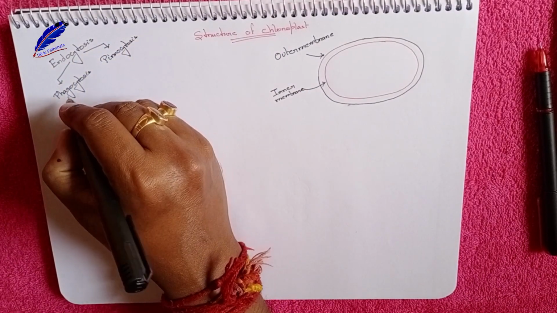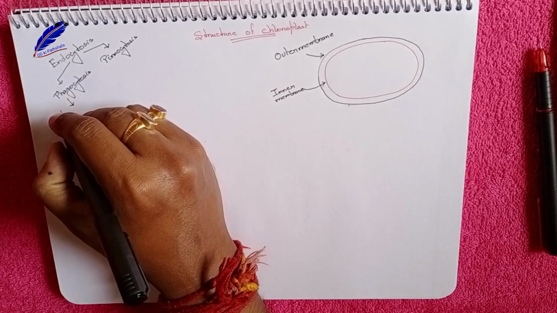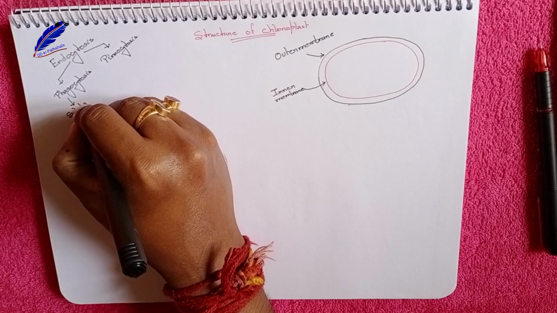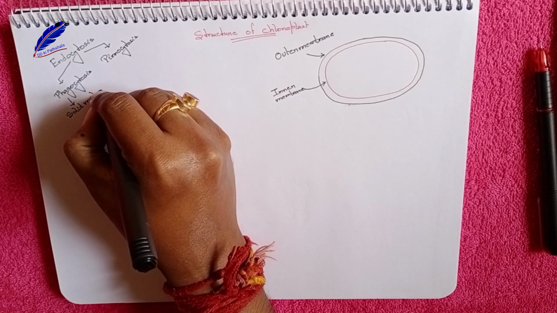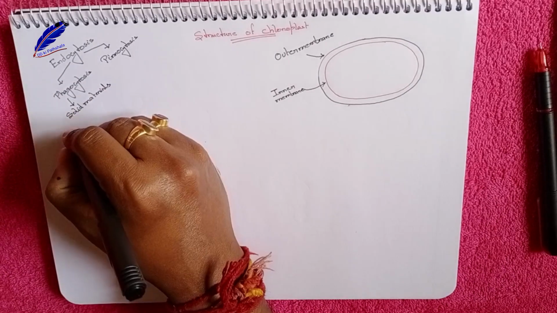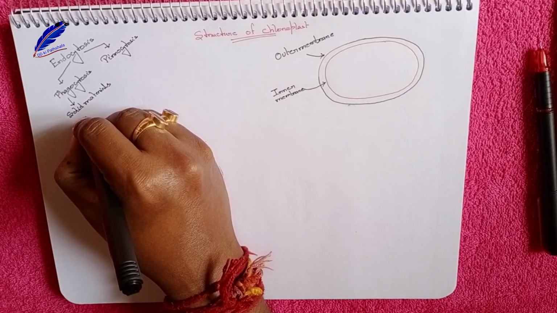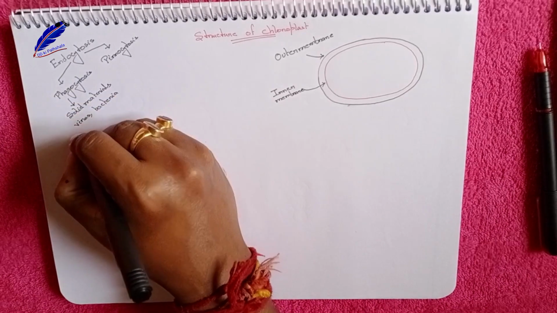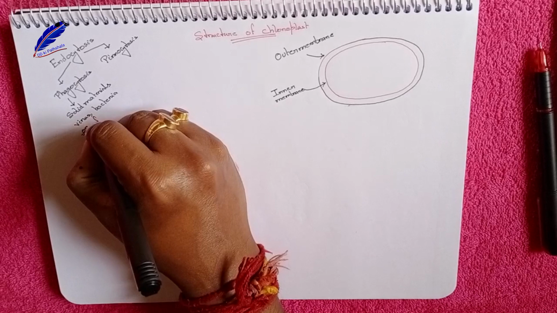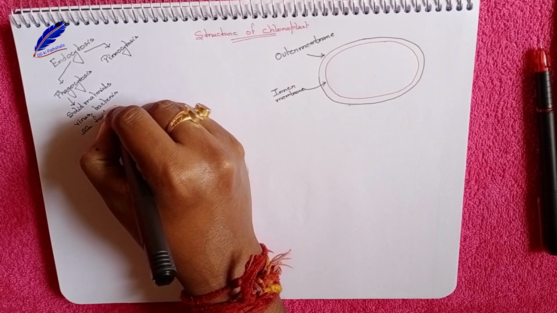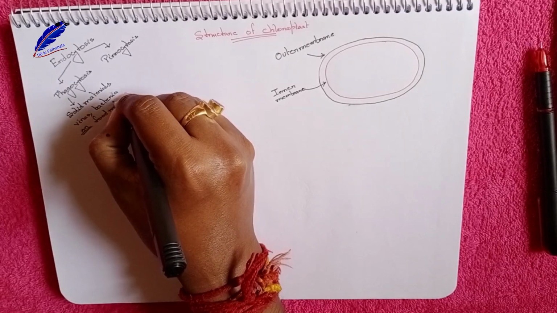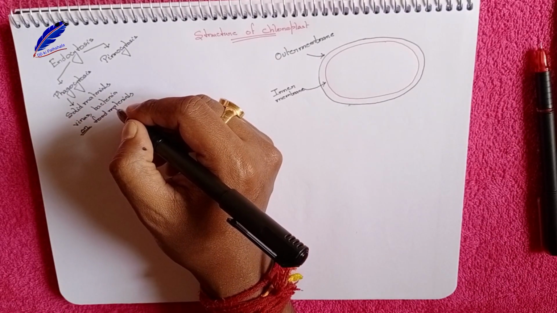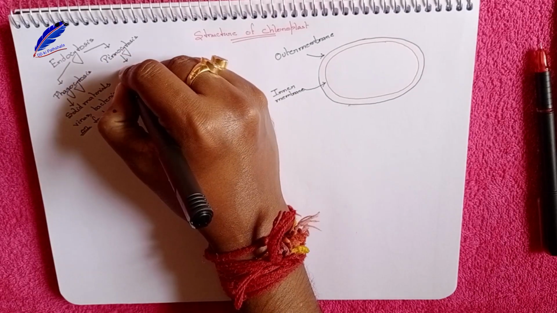Phagocytosis deals with uptake of solid materials like virus, bacteria, or any type of food materials. Whereas pinocytosis deals with uptake of soluble materials.